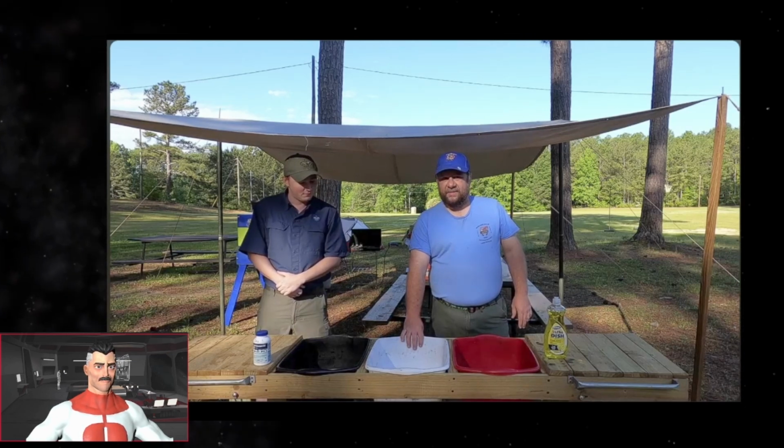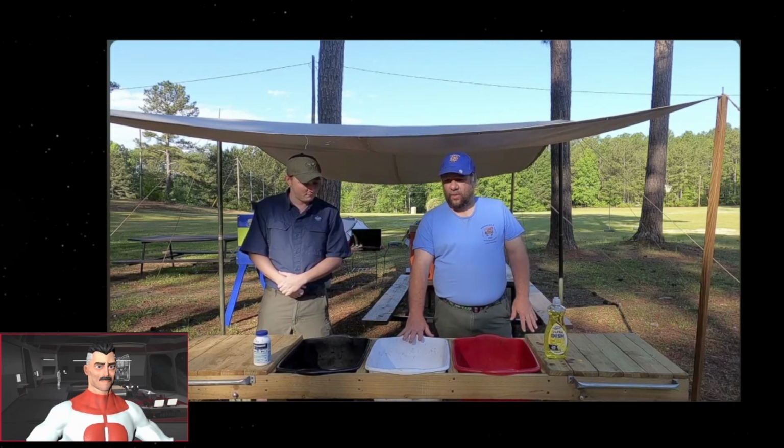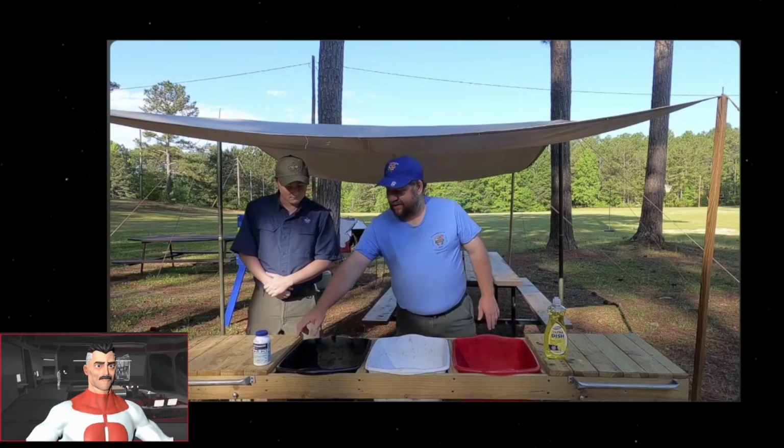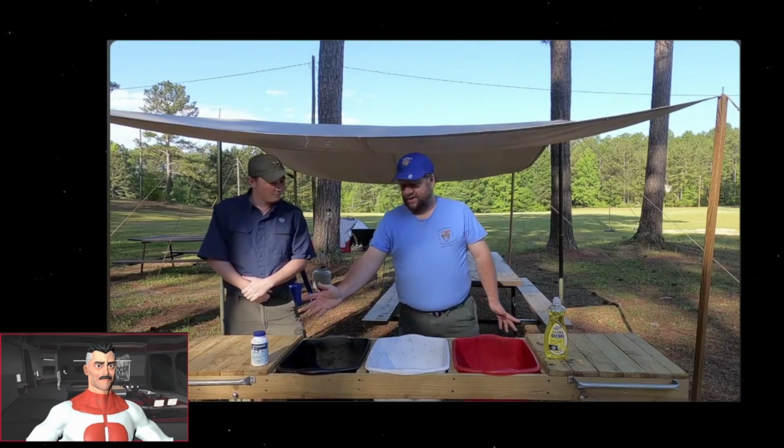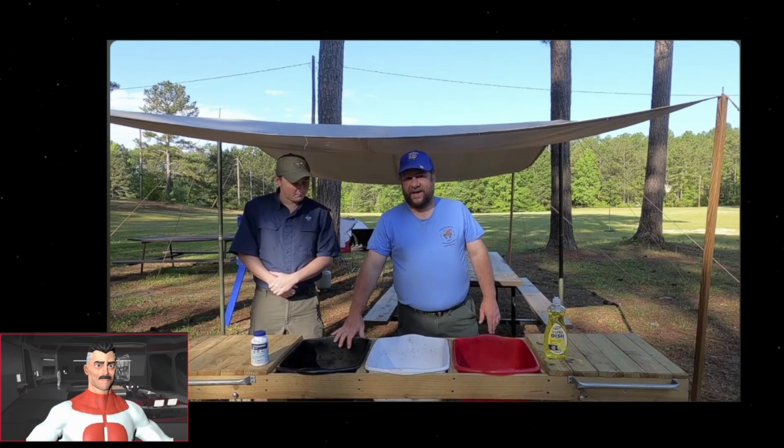We've got our rinse bucket here, which is going to be warm water, not quite as hot as this, just warm. And then we've got our sanitizing bucket down here with our sanitizing tabs, or you can use bleach. And this is going to be your cold water to sanitize your dishes.